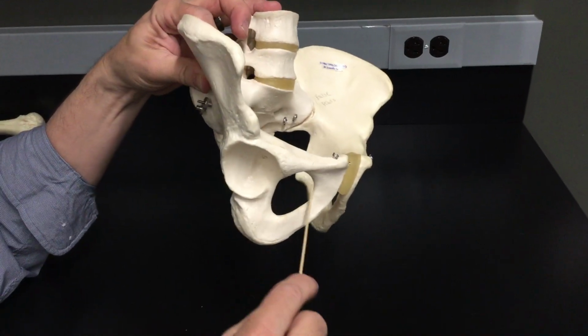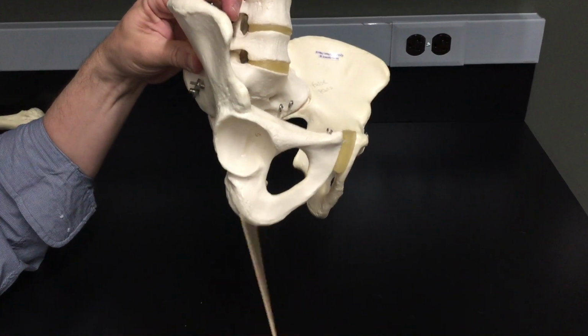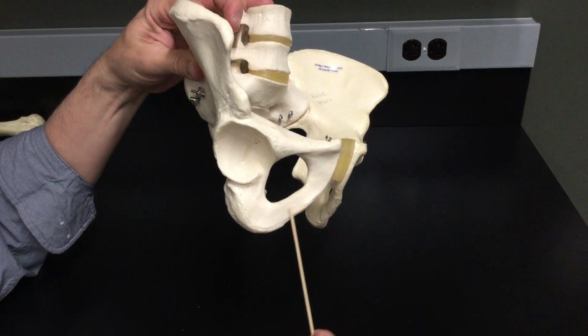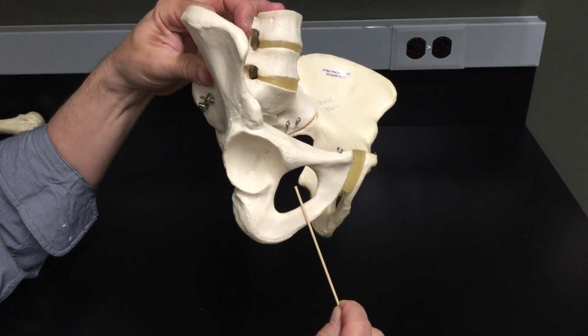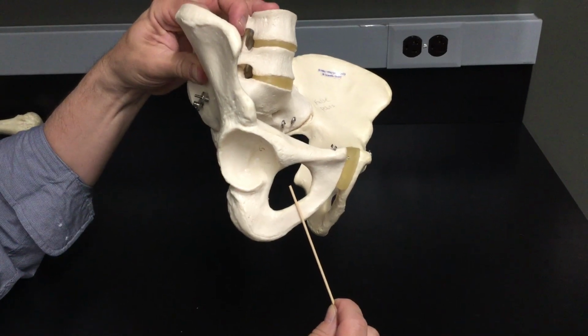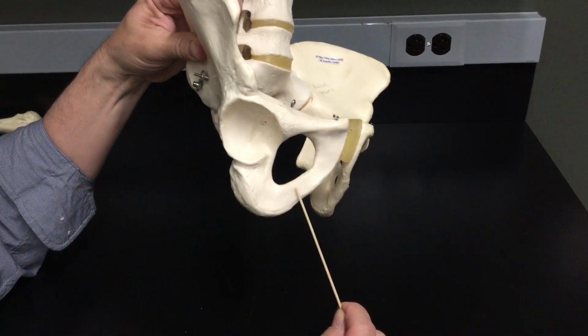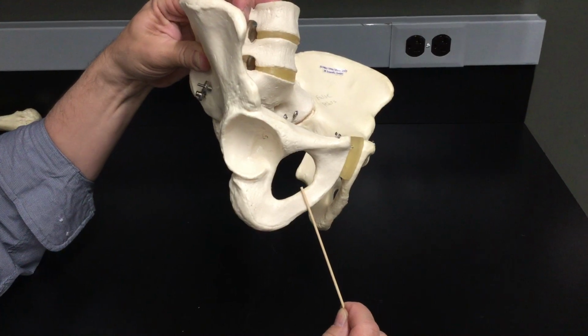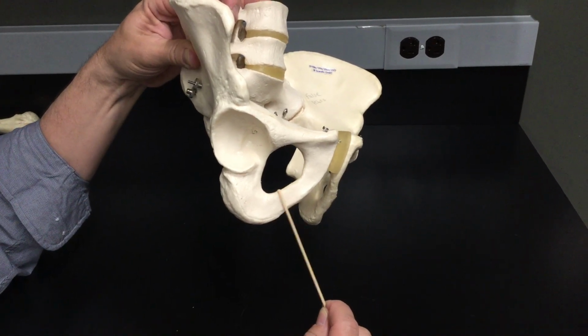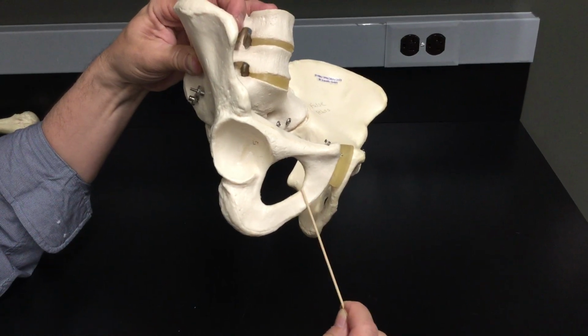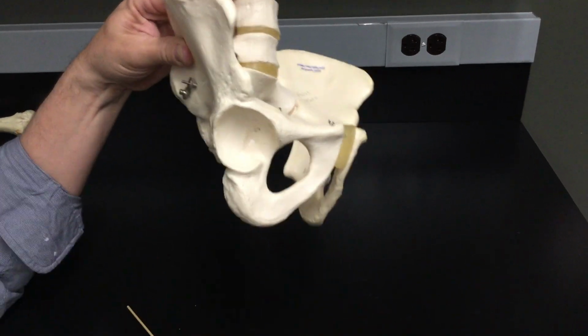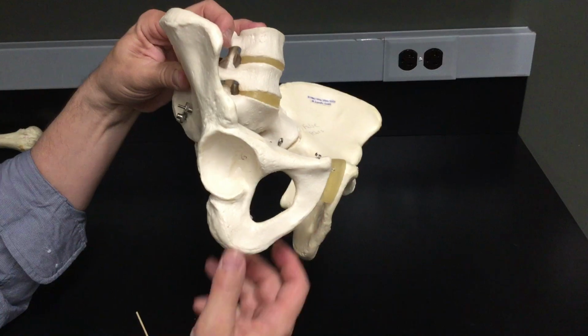This big hole right here is the obturator foramen. So it turns out the floor of the obturator foramen is formed half by the ischium and then the front half by the pubis. So right behind my stick right there, this area here, this is called the ischial ramus. So right here would be the ischial ramus. We're going to see in a minute the pubic bone is going to form the front half. Right? So those are the landmarks of the ischium.